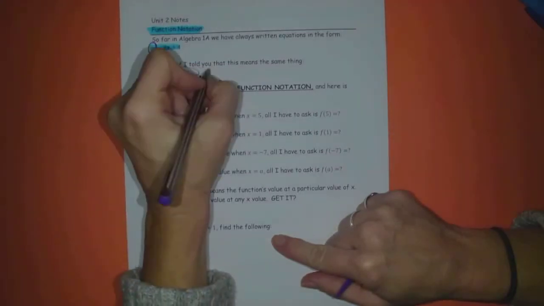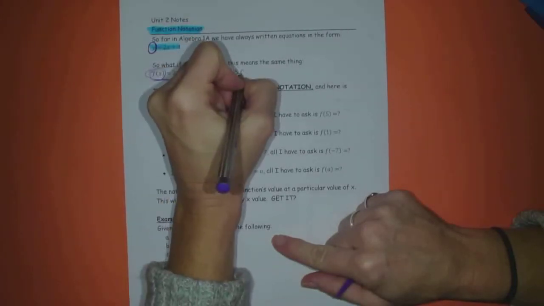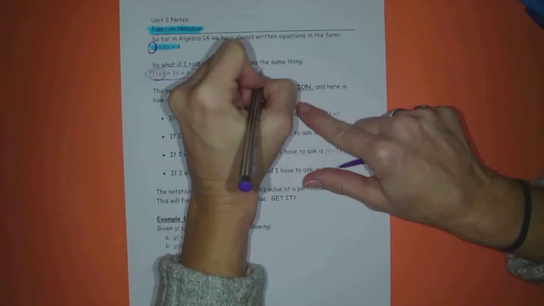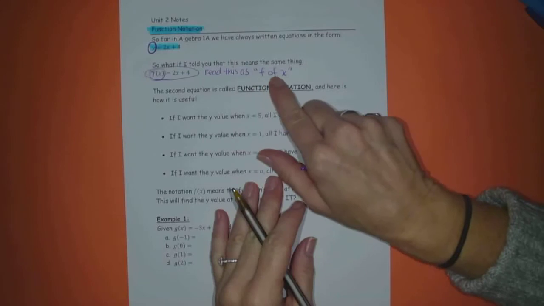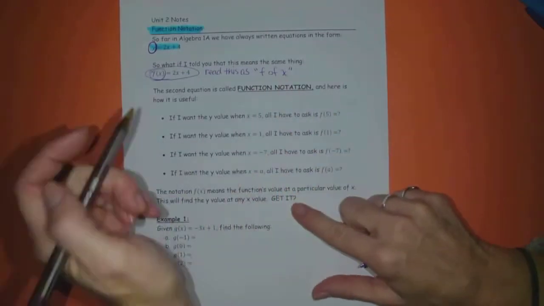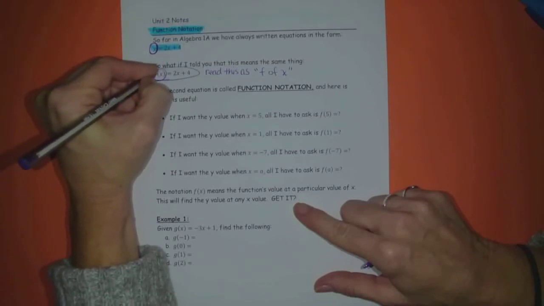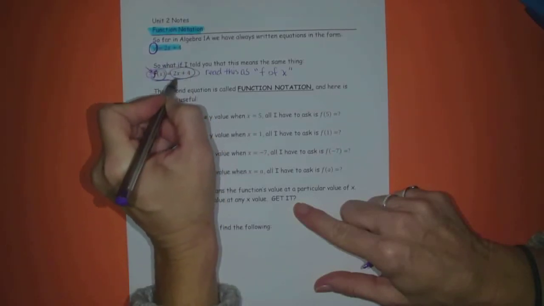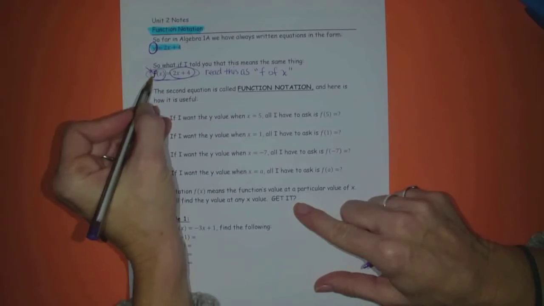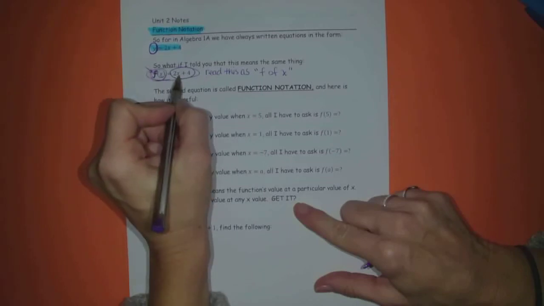And the way you read that, you read this as f of x. That's a little bit different. F of x. F of x. And all that means is that you're going to evaluate your graph or your equation, or the F actually stands for function. This over here is the function. You're going to evaluate your function as you plug different x values in for x.